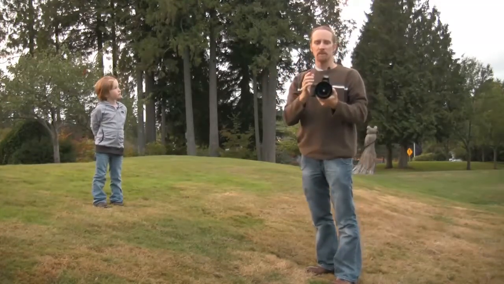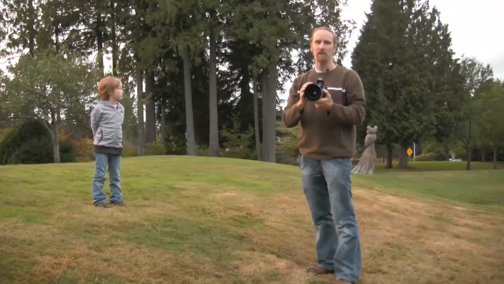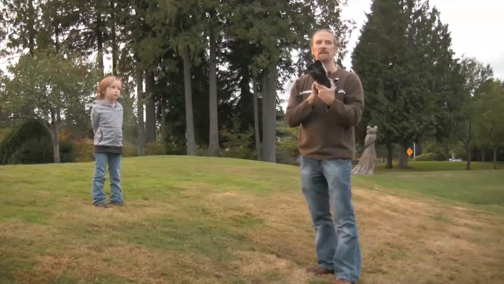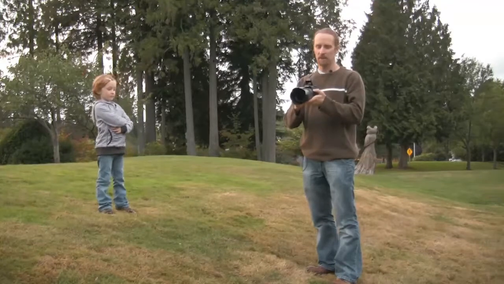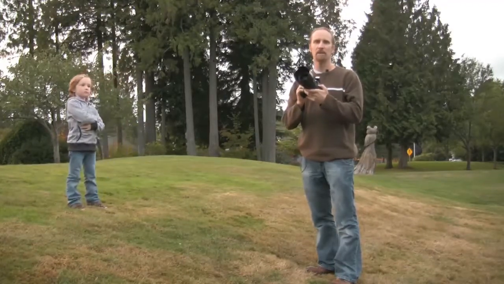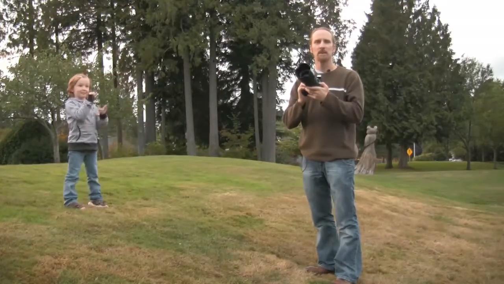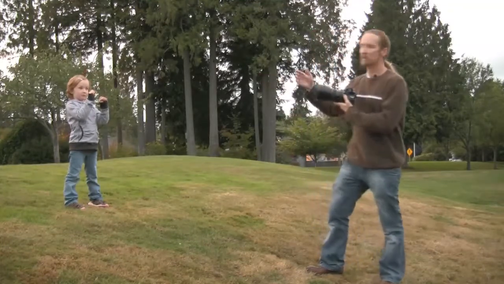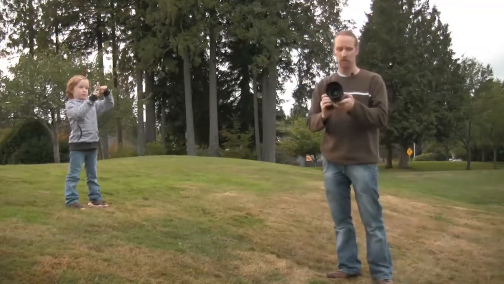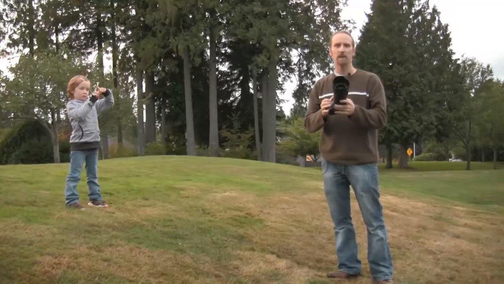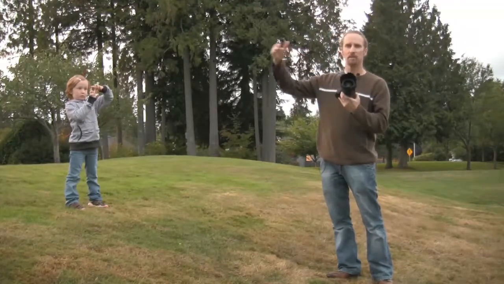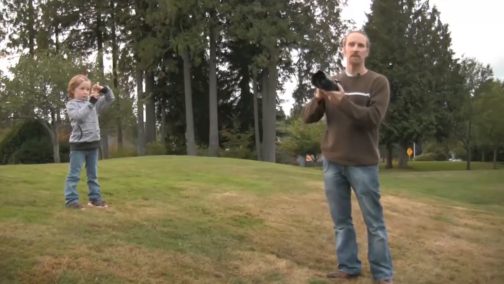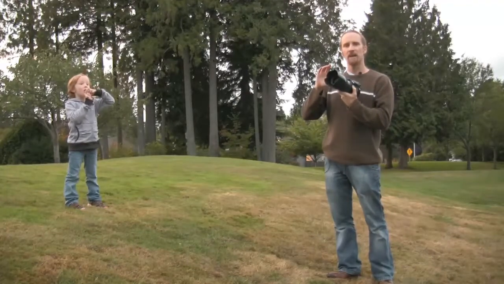Now the beauty of the external flash is we've got a lot more power, so we can actually stand further back. The thing with these pop-up flashes is they don't have the same power as an external dedicated flash. So you have to be within about 10 feet of your subject to get a reasonable shot. Whereas if you use the dedicated flash, you can be almost triple that distance. So that lets you stand further back and use a telephoto.